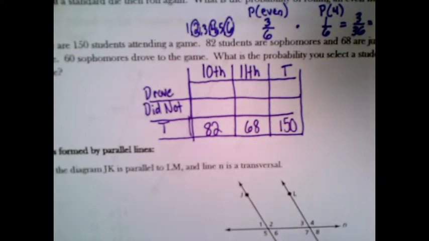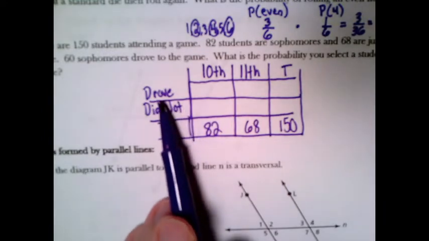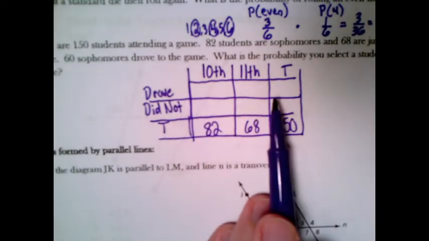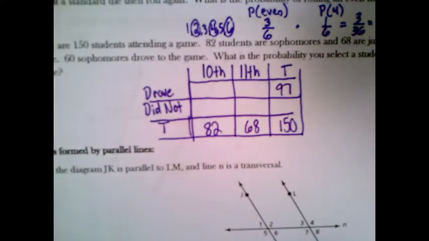You got that? 97 students drove themselves. So when I look at drove, I'm going to go over here and put 97.